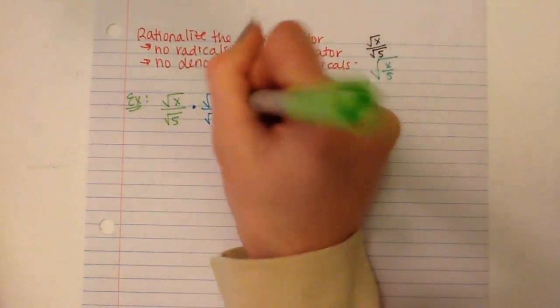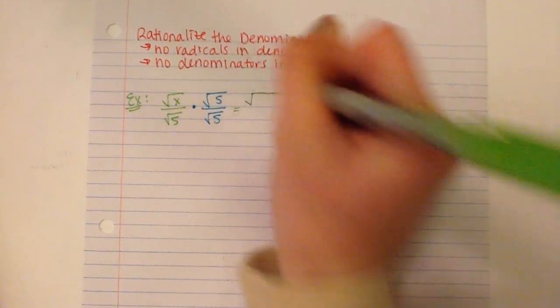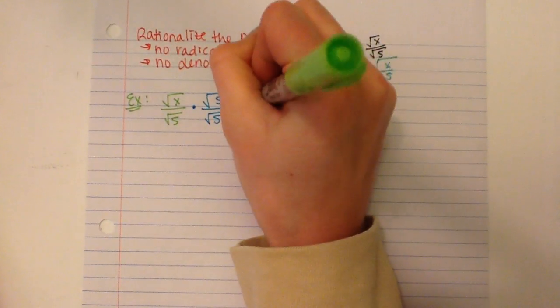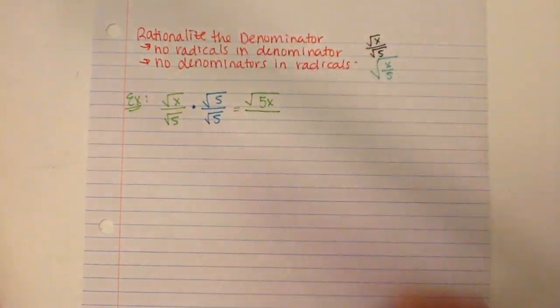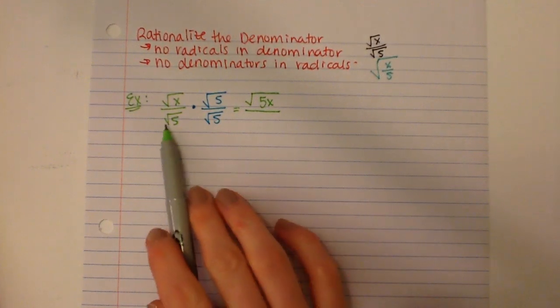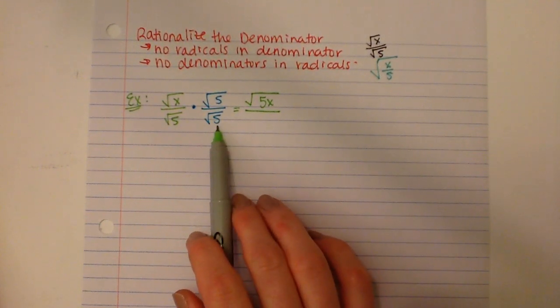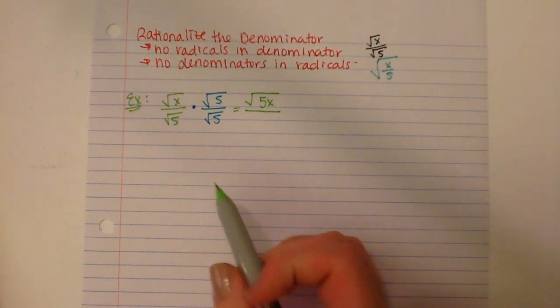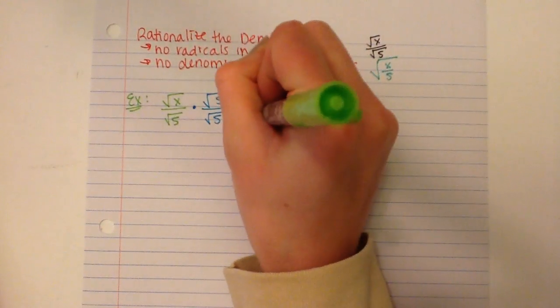So we have the square root. We can multiply what's inside our radicals. 5 times x is just 5x. So we have the square root of 5x. If you take radical 5 times radical 5, you're left with what's inside since they're both 5. Radical 5 times radical 5 is 5.